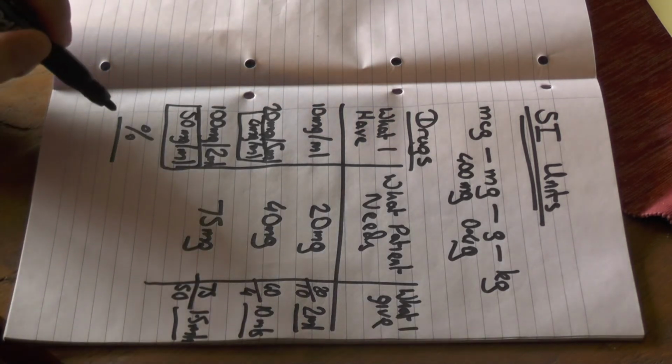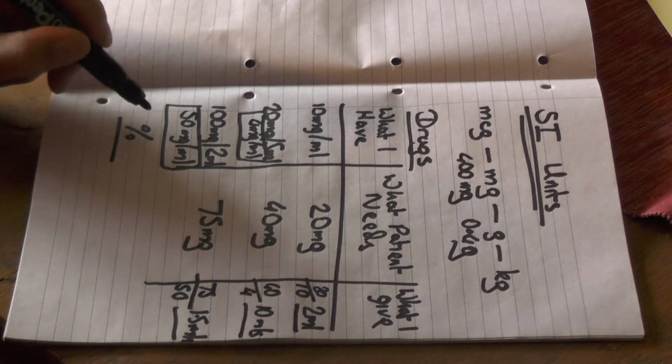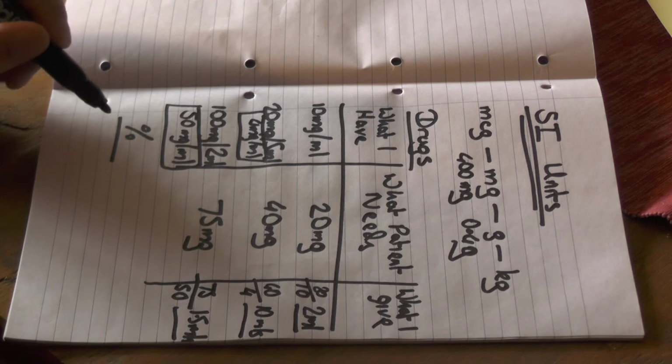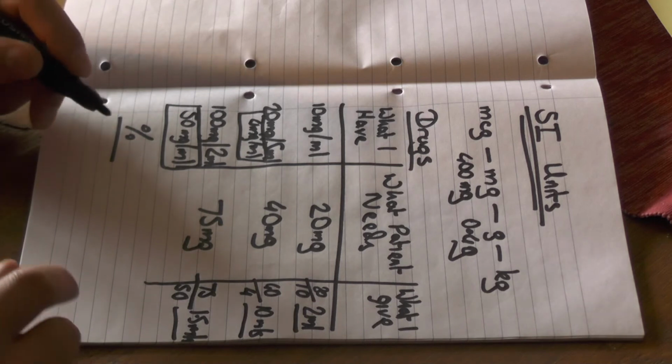Finally, just a little bit about percentages, because a lot of the drugs that we often come across, like the local anaesthetics, they're often represented by a percentage. So how do we change that into milligrams simply? Well, there's a very simple cheat.